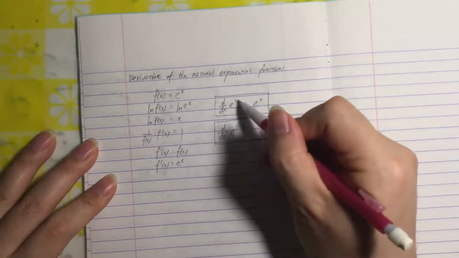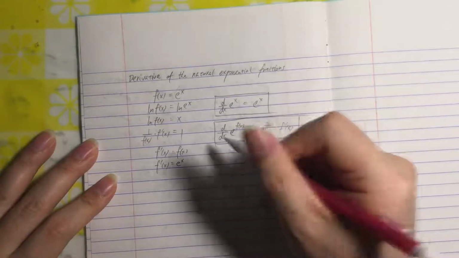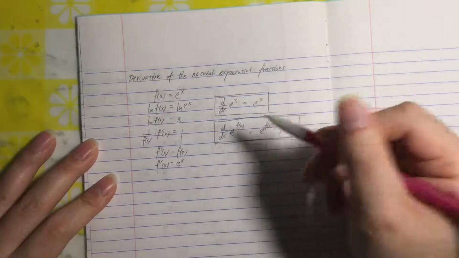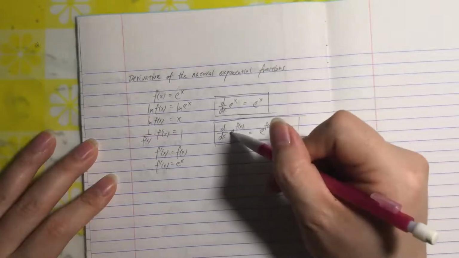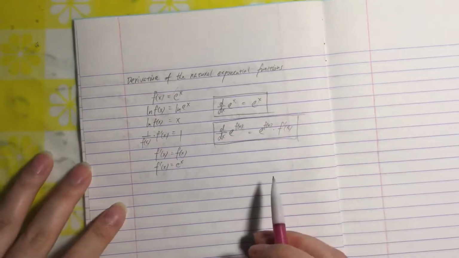That's how we take the derivative for the natural exponential function. The derivative of e to the power of x stays the same. For the derivative of e to the power of f of x, if the exponent is not x, it's something else, we copy the function first, then times the derivative of the exponent. Next, let's look at some examples.